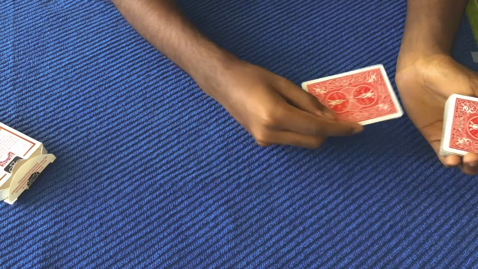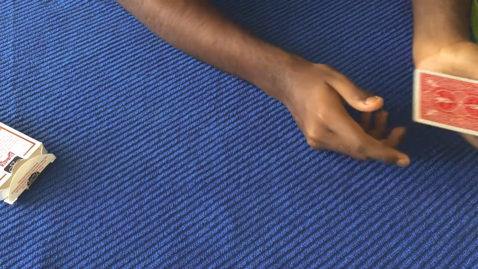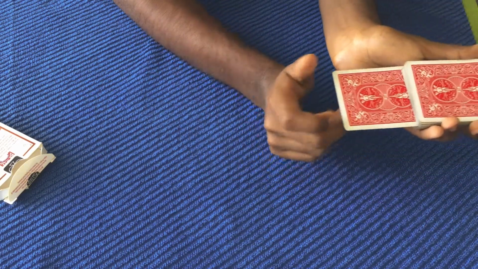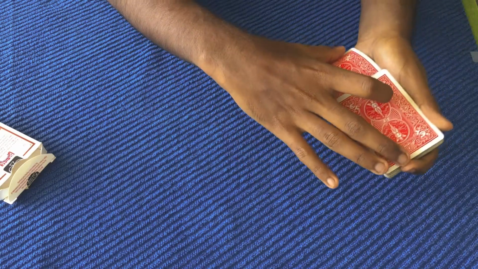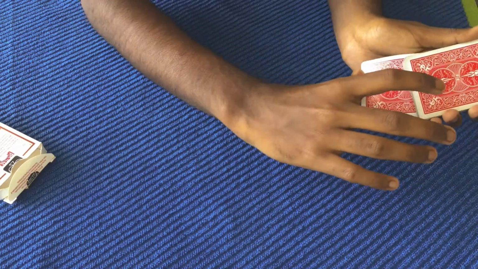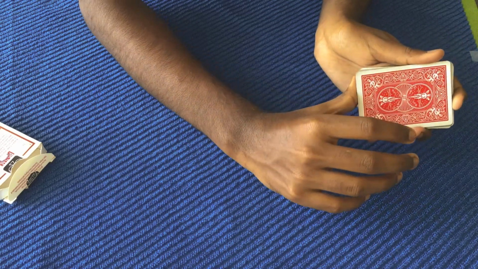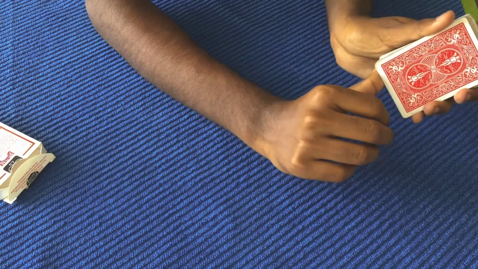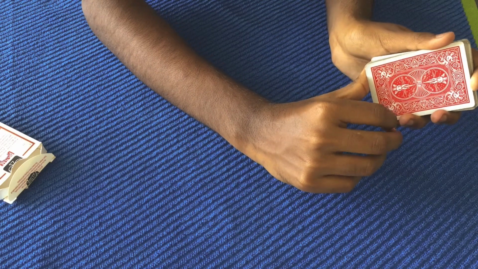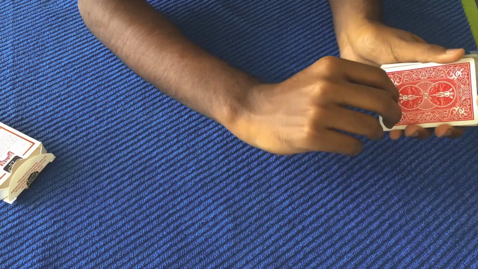So what we're going to do is put the card in about midway, and we're going to bend the card down as we're pushing it inside. When we bend the card down and push it inside, we're getting a thumb break between that card and the rest of the top packet.